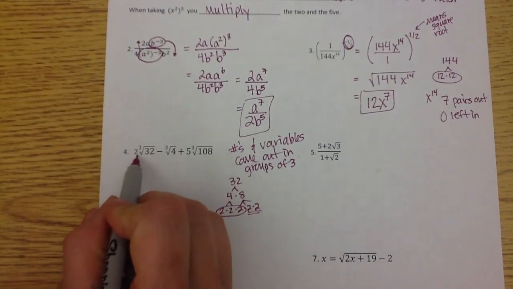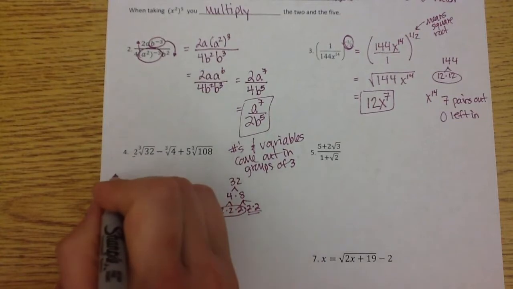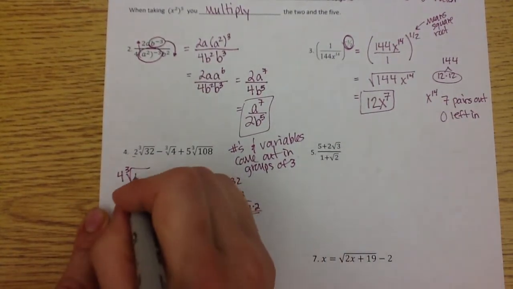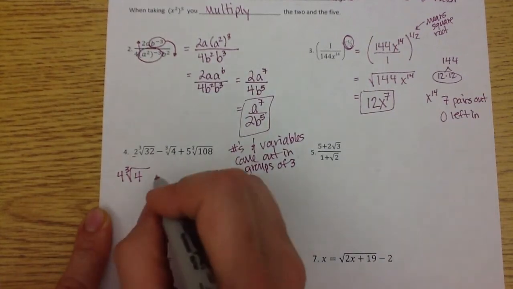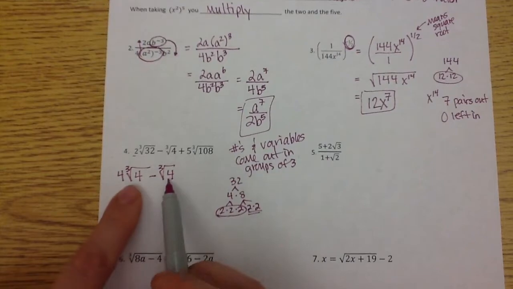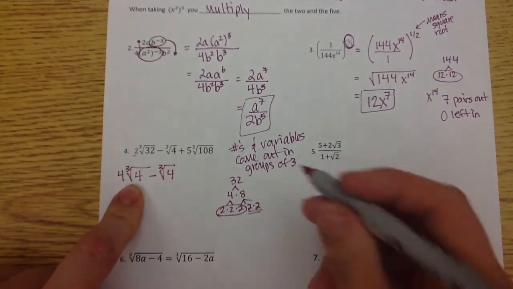But don't forget you already had a 2 out there. So I'll have 2 that was already out there times 2 that I brought out makes 4. And then the cube root of 2 times 2, which is 4 left in. And then subtract from that the cube root of 4, which I know won't break down because I just had that in my other problem.